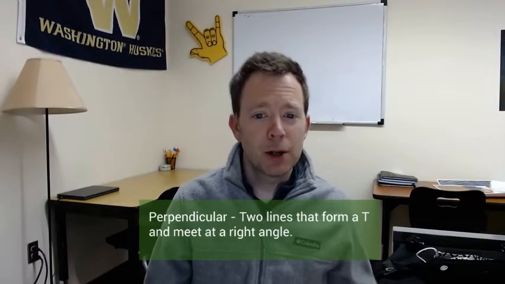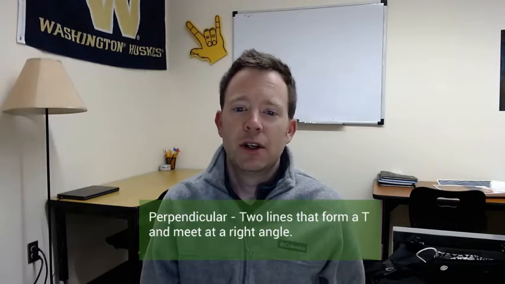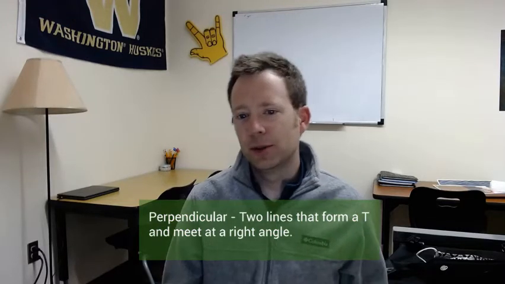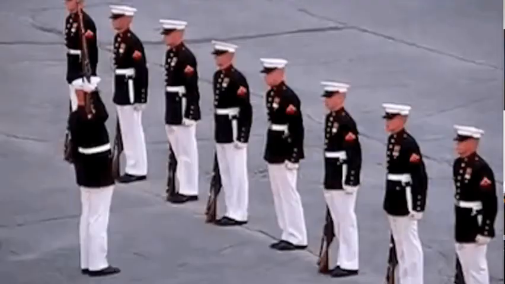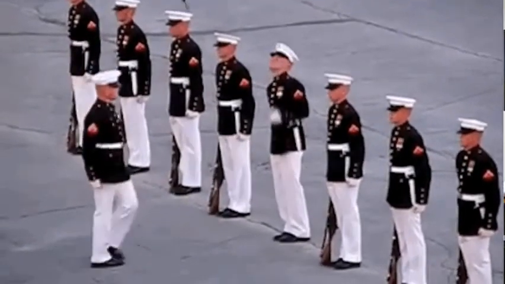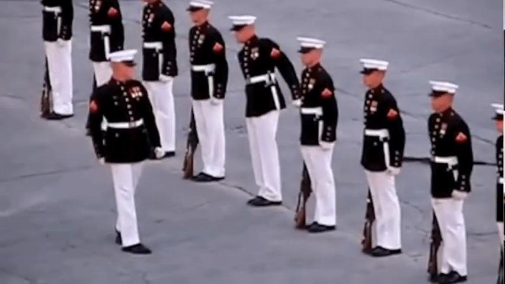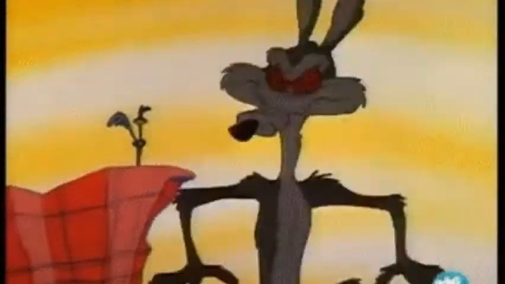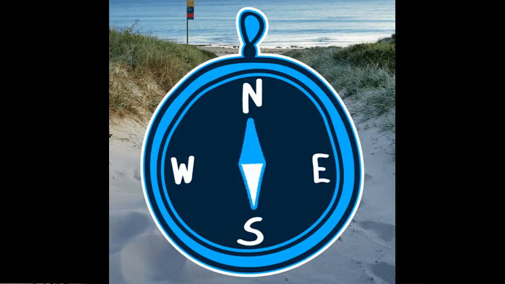2 lines that form a T are perpendicular to each other. They meet at a right angle or 90 degrees. A person who is standing up is standing perpendicular to the earth. A cliff face that drops straight down is perpendicular to the bottom of the canyon, and it forms a 90-degree angle, a right angle. On a compass, east and north are perpendicular to one another. They form a right angle, or 90 degrees.